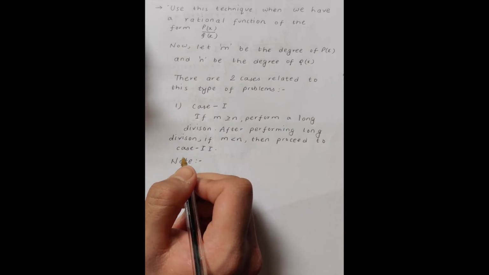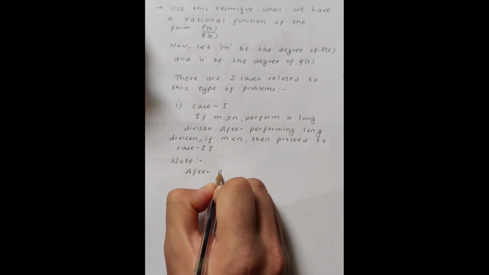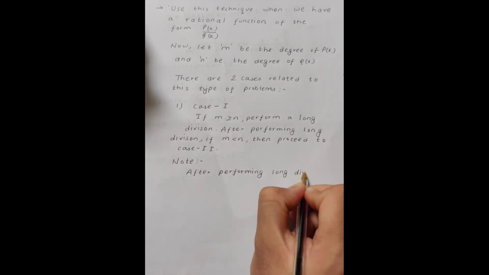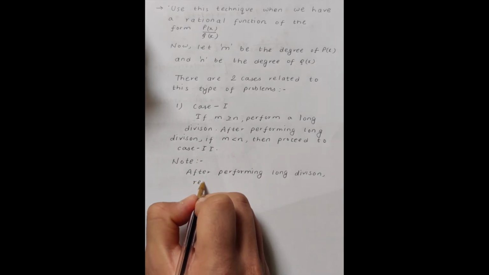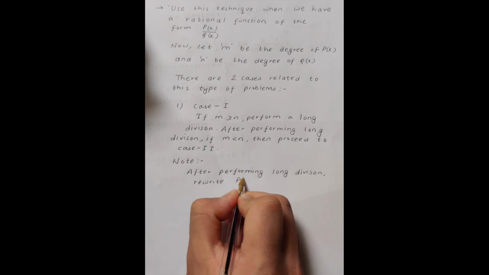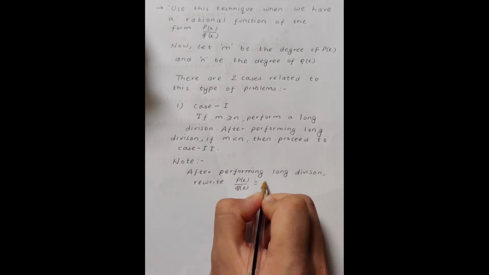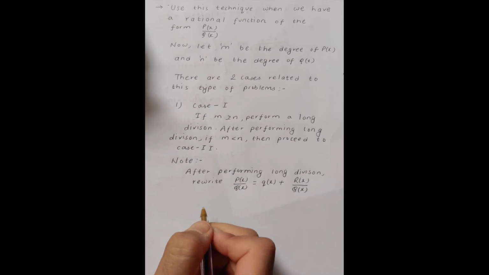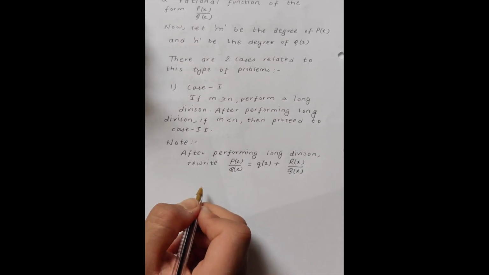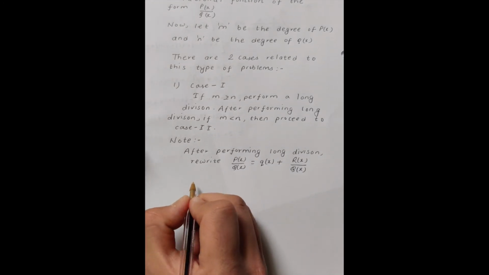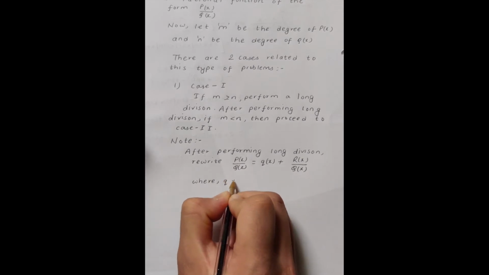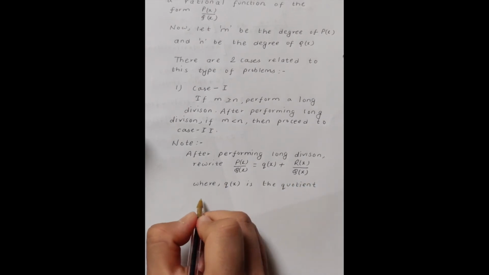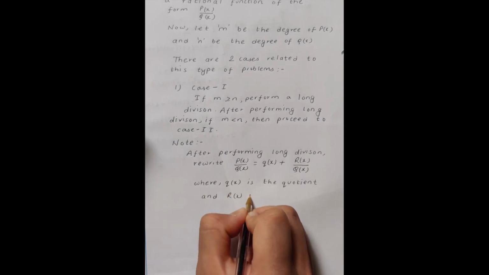Just a small remark: to rewrite the division of capital P by capital Q, after performing the long division, you need to rewrite this division in this form, meaning that capital P over capital Q will be equal to small q plus r of x over q of x, with small q being the quotient of the division and capital R being the remainder of the division.